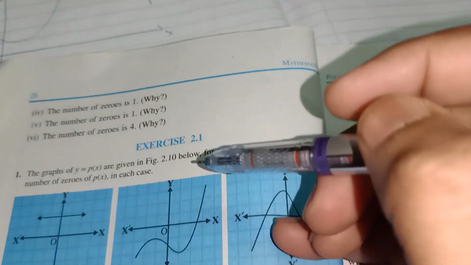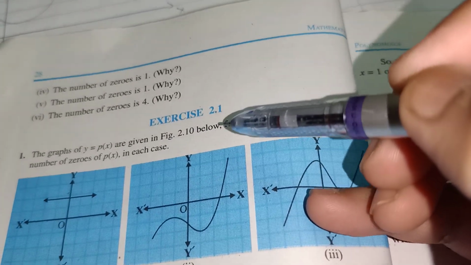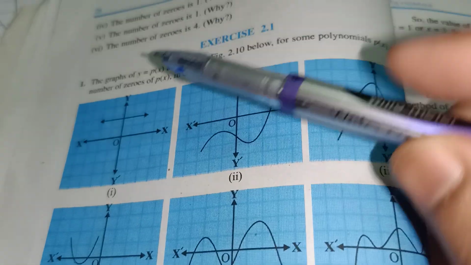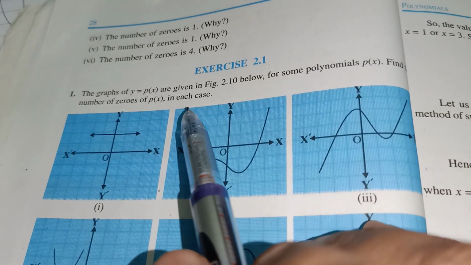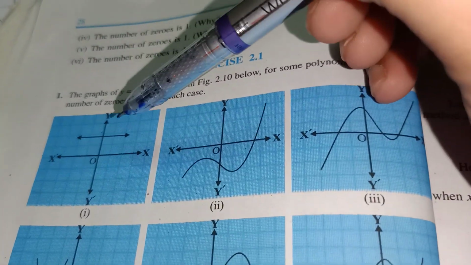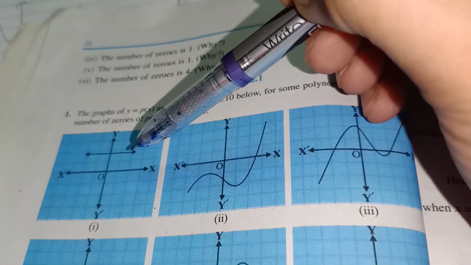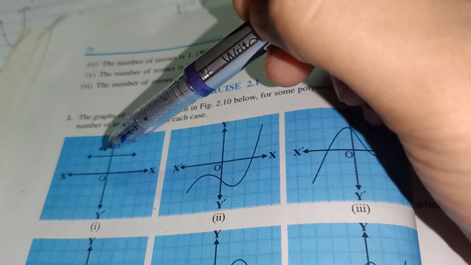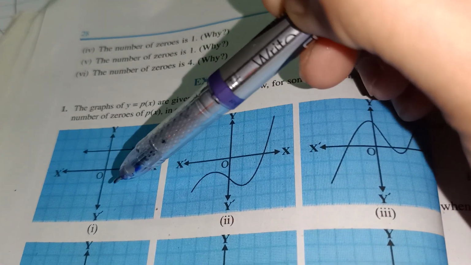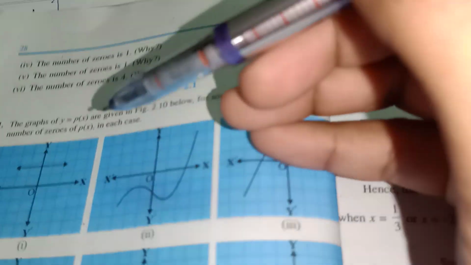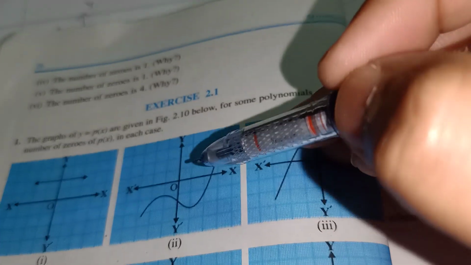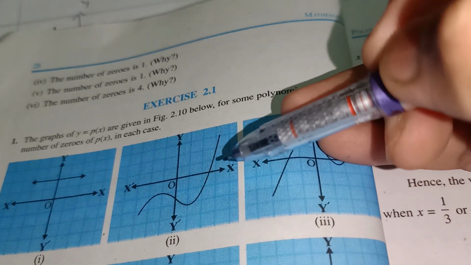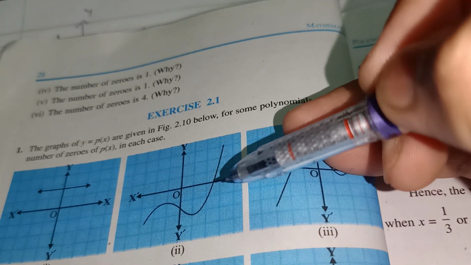So let us see exercise 2.1. We'll try to solve this. Here we need to find the number of zeros of p of x in the following cases. Is this curve or graph cutting the x-axis? No. It means no zeros. For the second one, the number of zeros is 1, right?